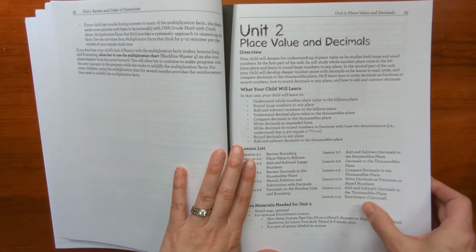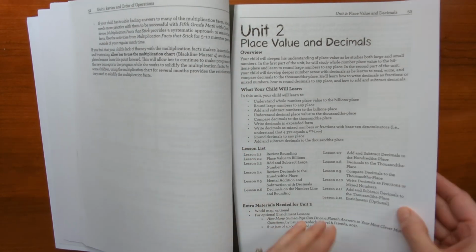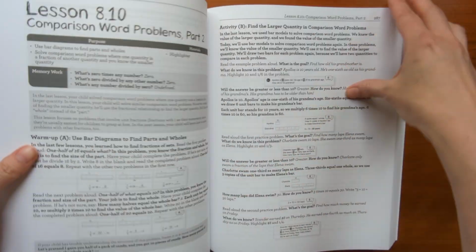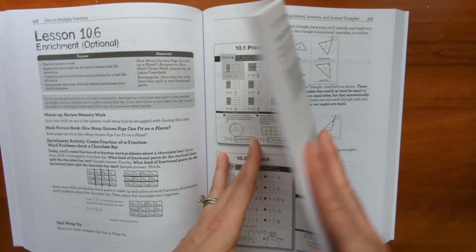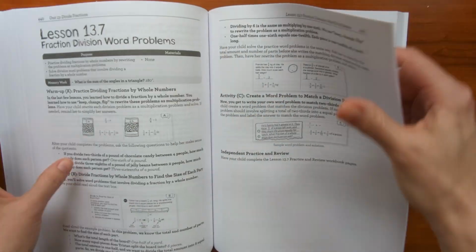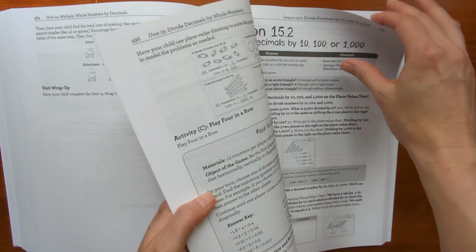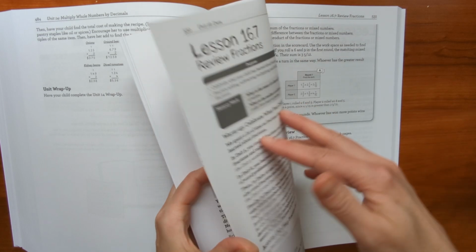All right, and so the units continue in that same format. So I'm just going to skip through here to the back of the book and show you some of the features in the back. Unit 16 is the final unit.